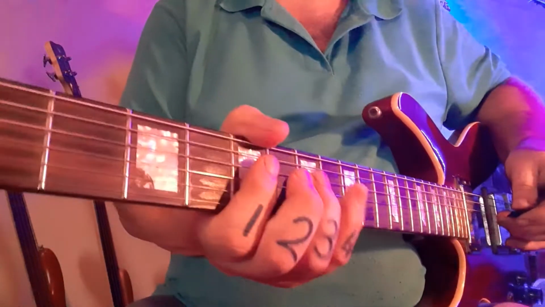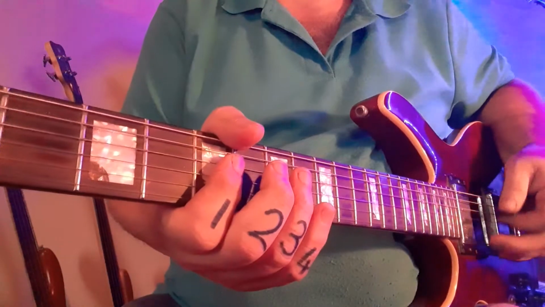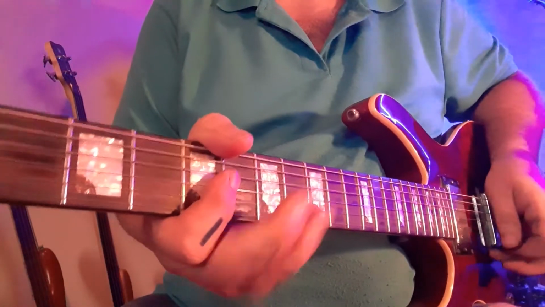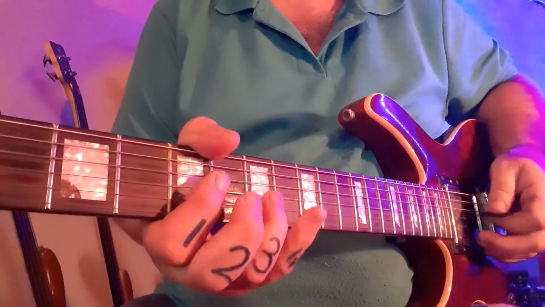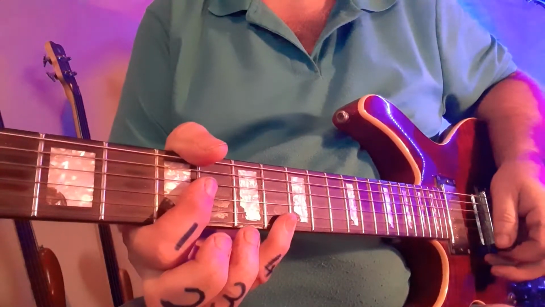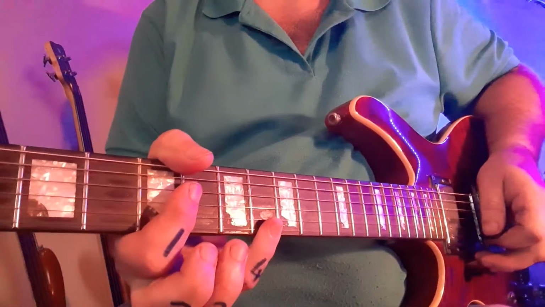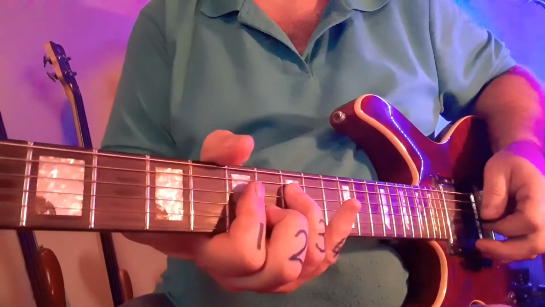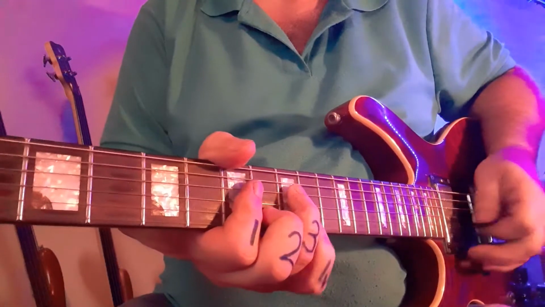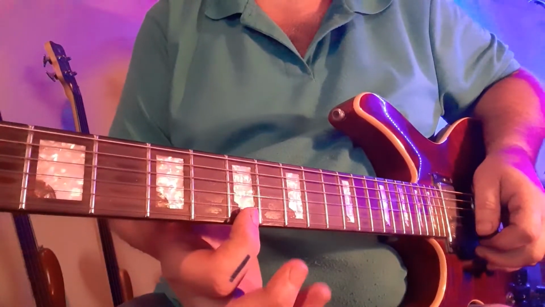One more time through in the breakdown. C, A minor, F, G. C first of all. Going to the C note there, A minor. Going to the C again. Going to the C again, and then G. And then I can use that note which comes from the diatonic for the G.